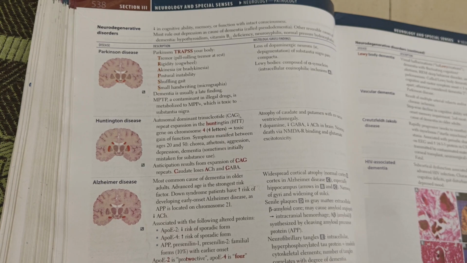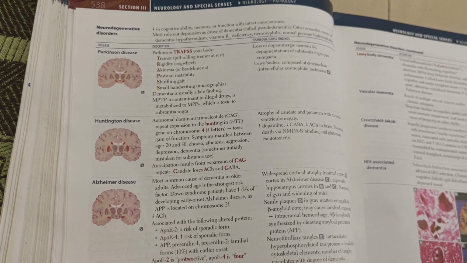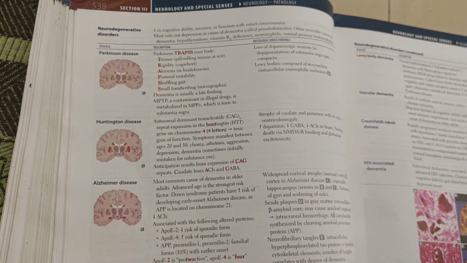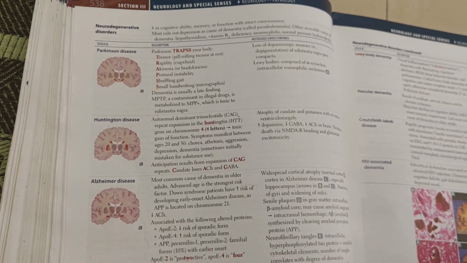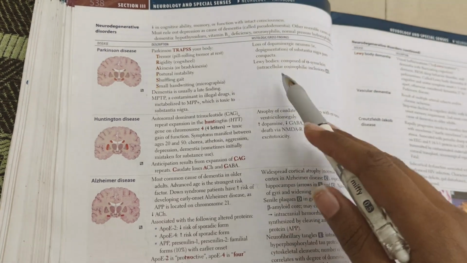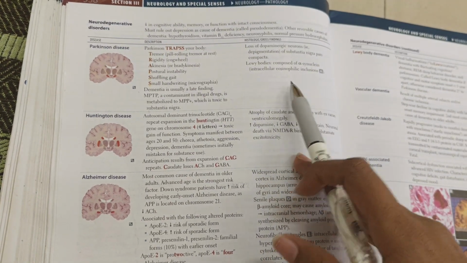People who use drugs, they have MPTP, a toxic substance, which is metabolized to MPP+ in our body, and this is toxic to substantia nigra. That's why you get Parkinson disease, because in Parkinson's disease, the problem is loss of dopaminergic neurons in substantia nigra. And there's also accumulation of Lewy bodies, which is made up of alpha synuclein.